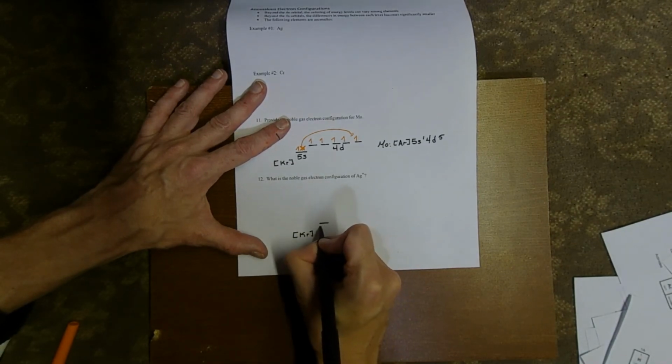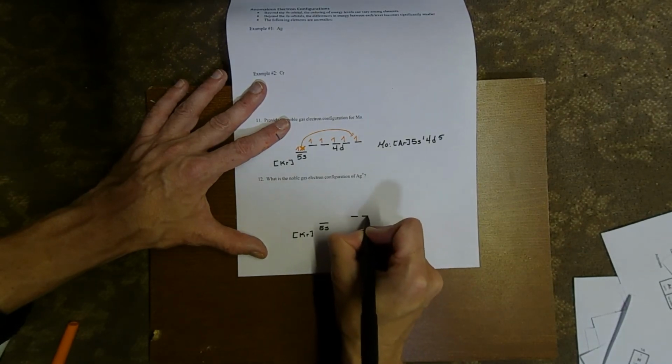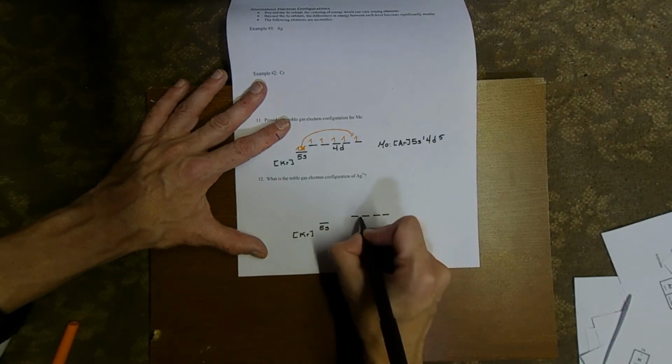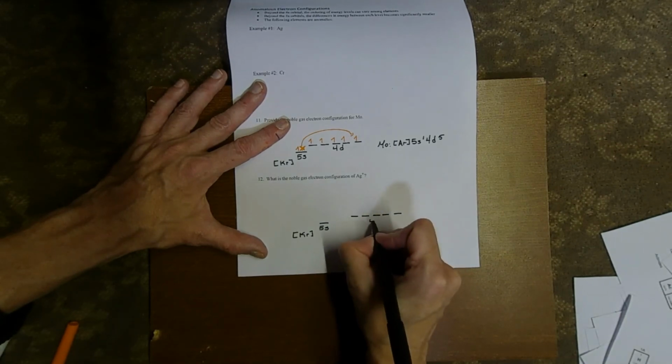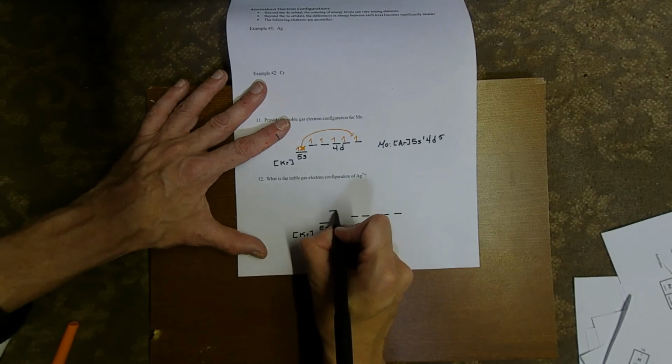And so I'll do 5s and 4d, 1, 2, 3, 4, 5. And then after that, we're going to have 5p.